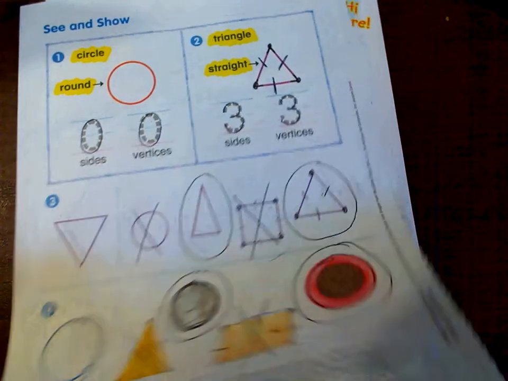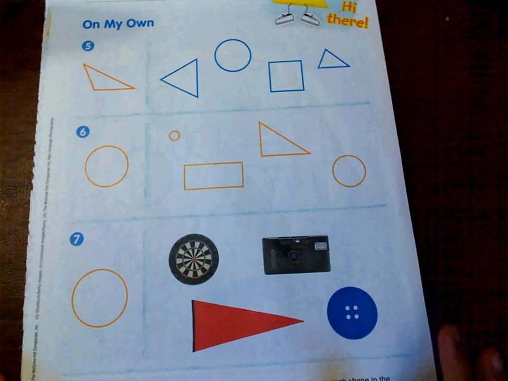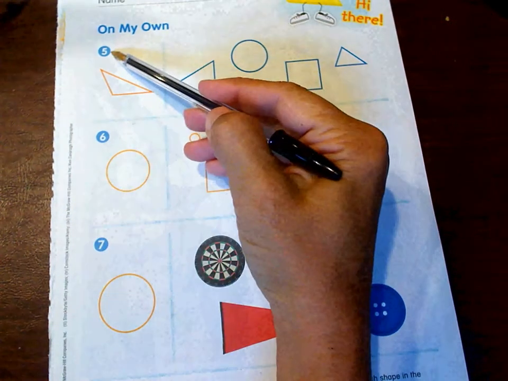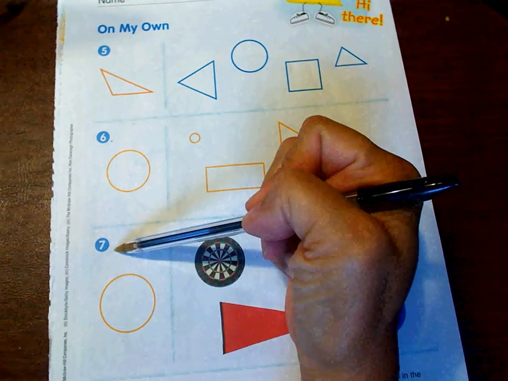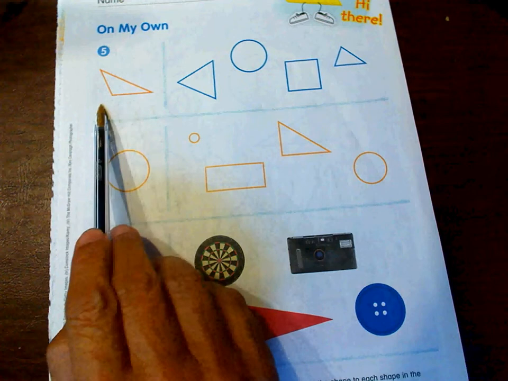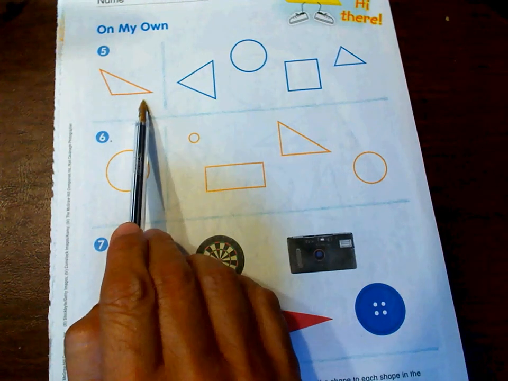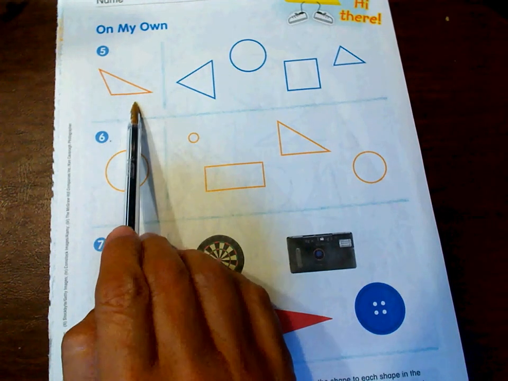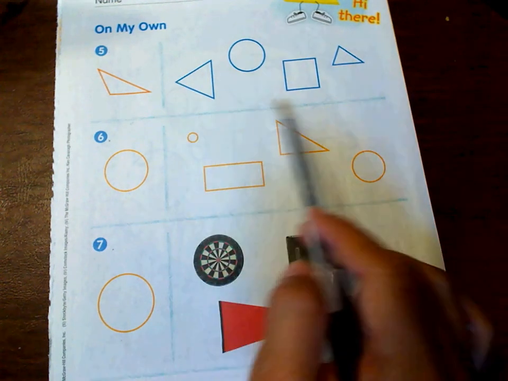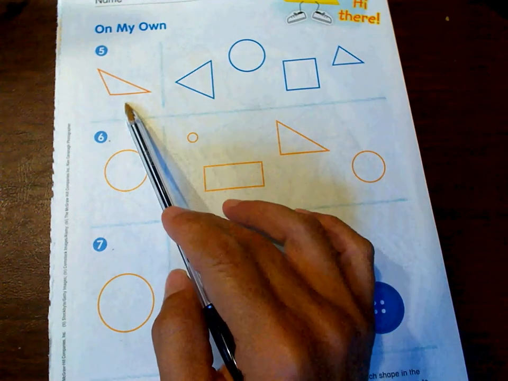Now, you're going to go on and you're going to do some of these on your own. So what you're going to do on numbers 5, 6, and 7, and then you're going to pause the video, is you're going to look at the shape. You're going to identify or name what shape this is. Then you're going to find all of the matching shapes on this side. If it matches the first shape, you're going to circle it.